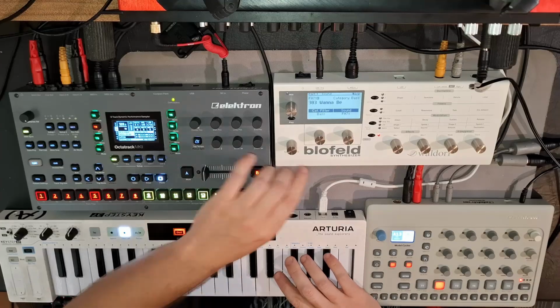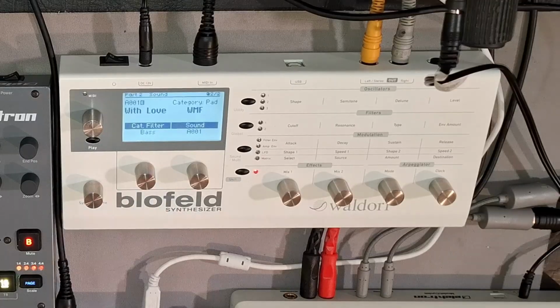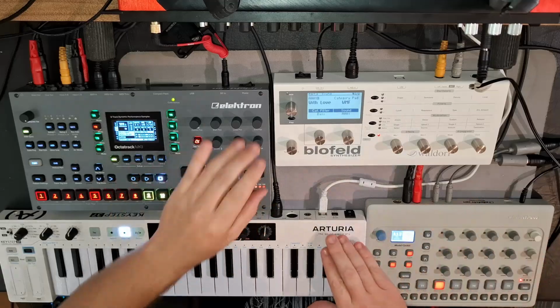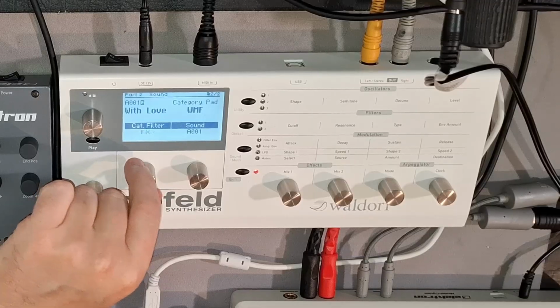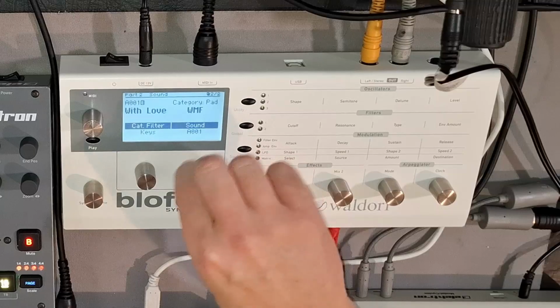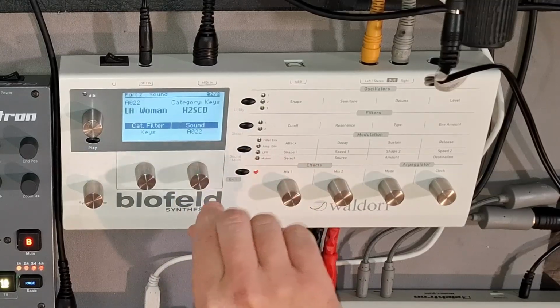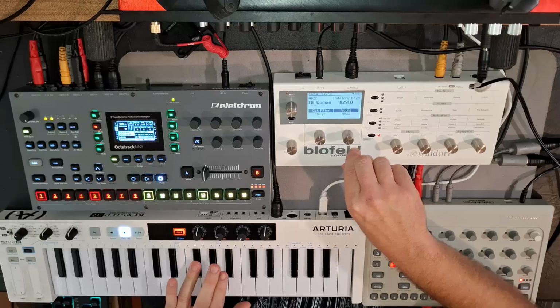So let's just start on a key sound. Now we're editing part 2, so it's basically like the second synth. Change the filter here to keys, and now we can just scroll through and listen to a bunch of presets.